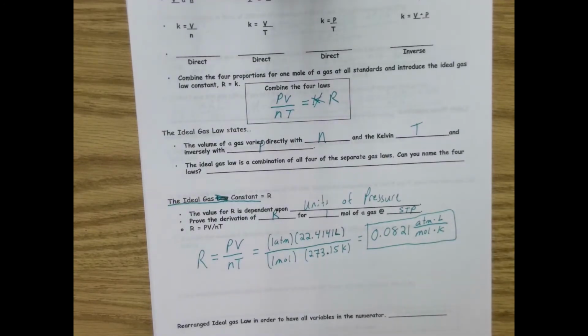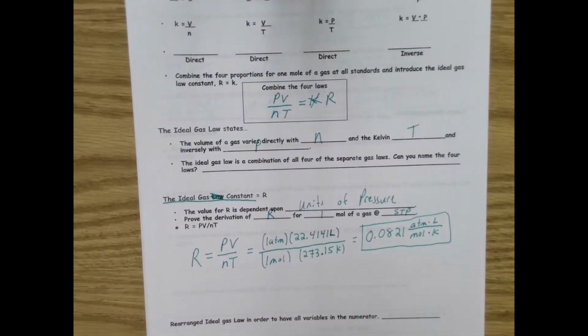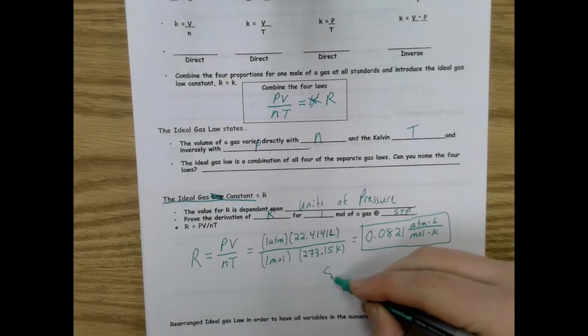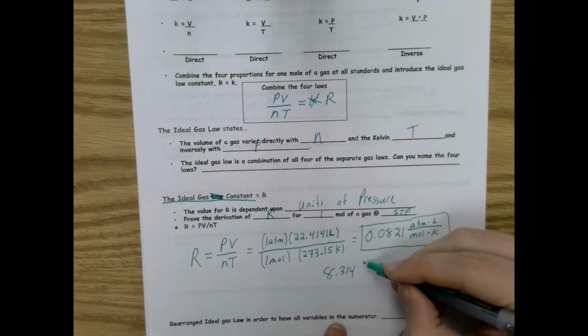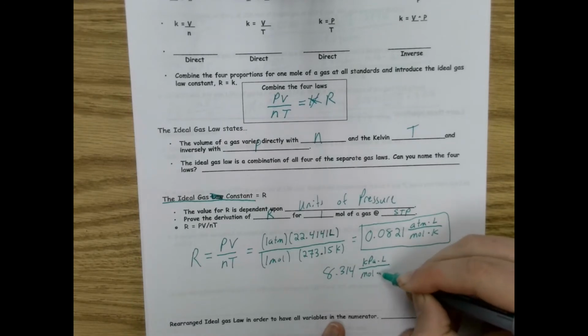One thing that can change, though: there are several things that are equivalent to 1 atm. So I could have used, let's say, 101.325 kPa. If I did that, I would get a completely different number. If I plug in 101.325 kPa in this example, an equivalent number, I'm going to get 8.314 as my number that comes out. And that's still correct. It just has different units. So the units would be kPa times liter over mole Kelvin.